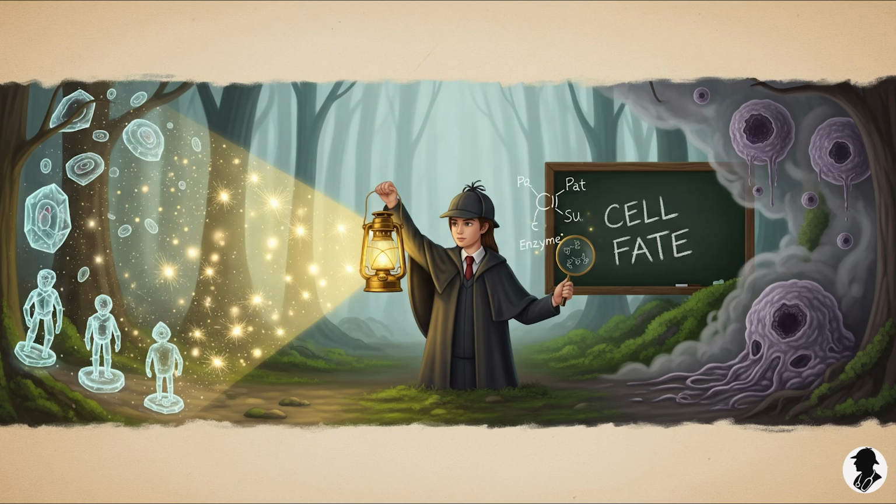Infarcts can be white or pale, typically in solid organs with single-end arteries like the heart or kidney, or they can be red, meaning hemorrhagic. These occur in organs with a dual blood supply or looser tissues like the lung or intestines, where blood can seep into the dead area.